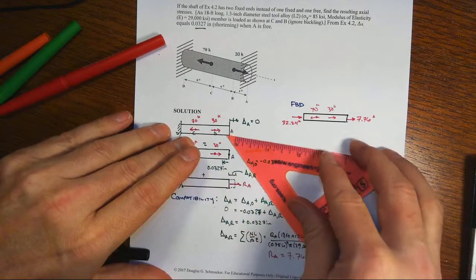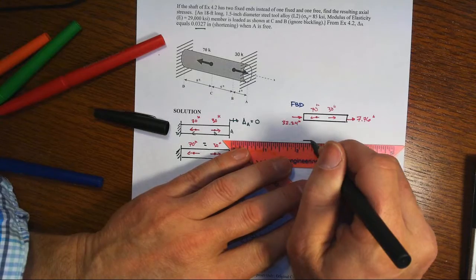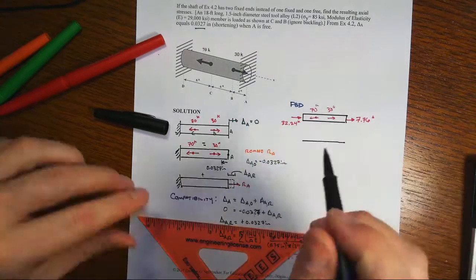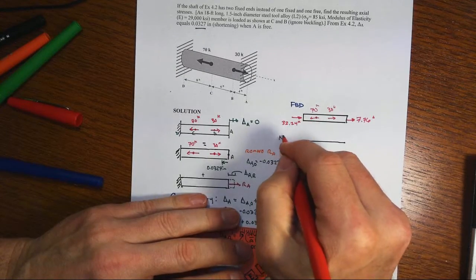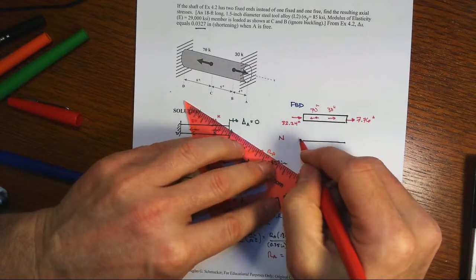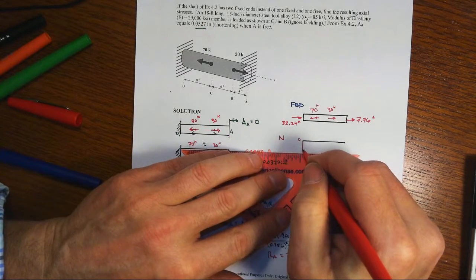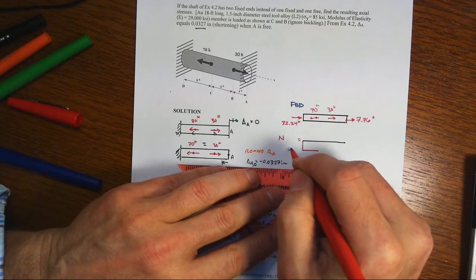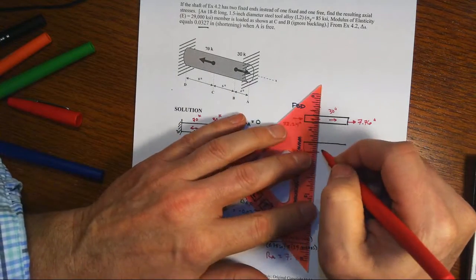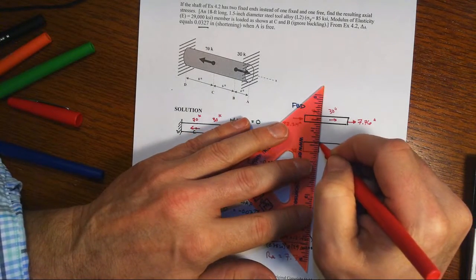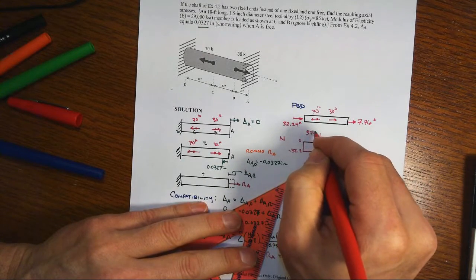If we were to plot the axial force diagram, like the shear moment diagram but just for axial forces, N would start off at 0, immediately drop into compression, or negative, at minus 32.2 and change. It would hop up by 70 to 37.8 and change.